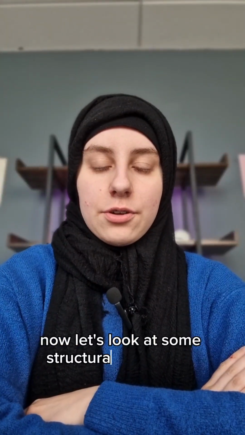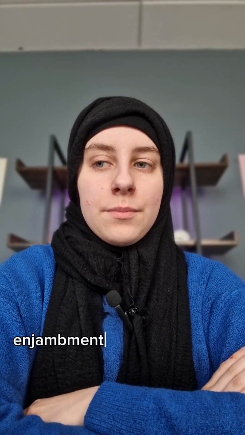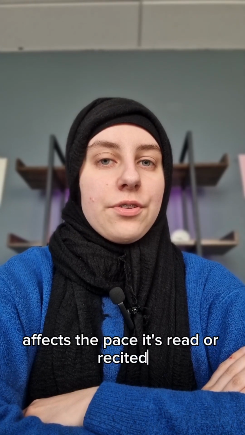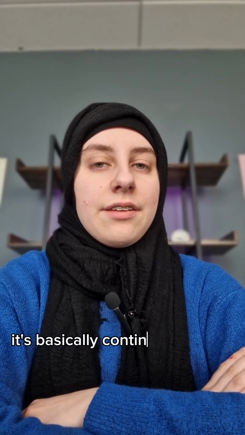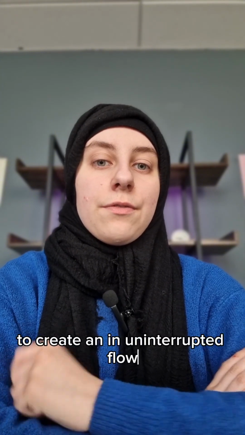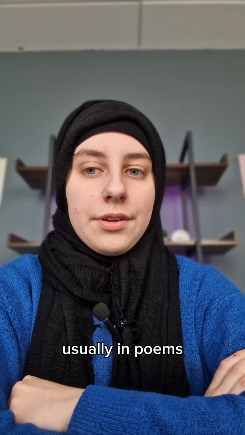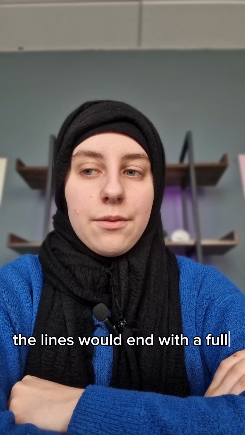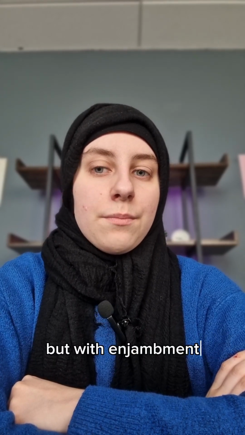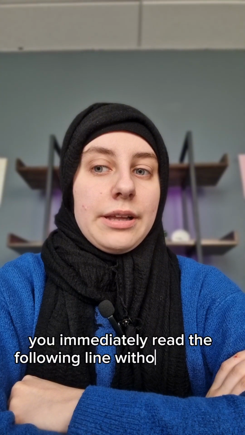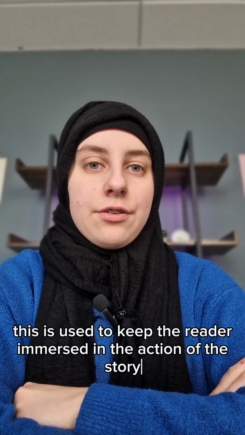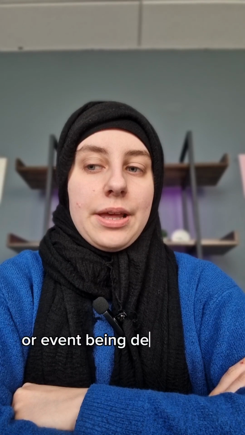Now, let's look at some structural techniques. Enjambment is when a lack of punctuation in a stanza affects the pace it's read or recited. It's basically continuing lines in a stanza without a pause to create an uninterrupted flow. Usually in poems, the lines would end with a full stop, comma, or semicolon, but with enjambment, you immediately read the following line without pausing. This is used to keep the reader immersed in the action of the story or event being described in the poem.